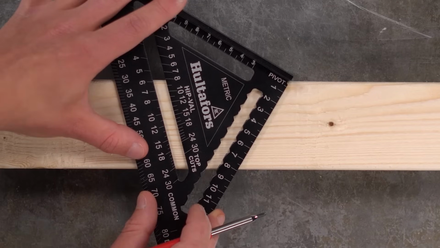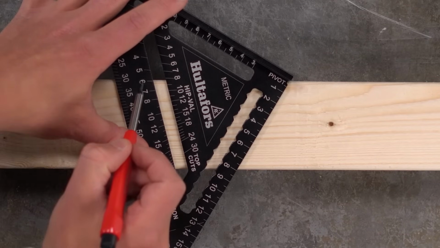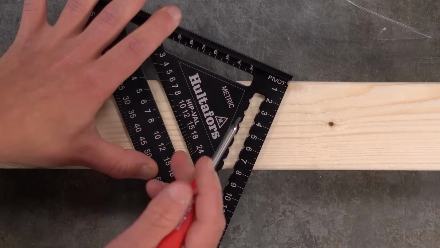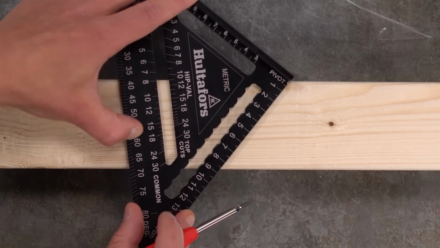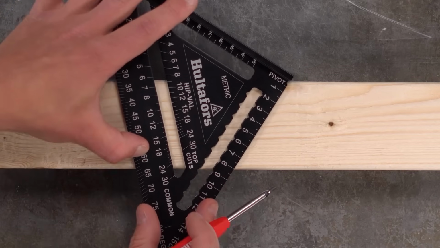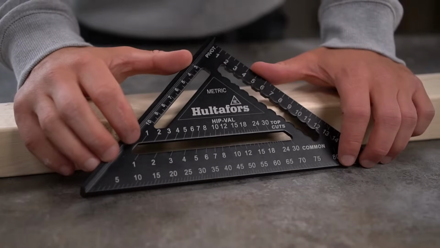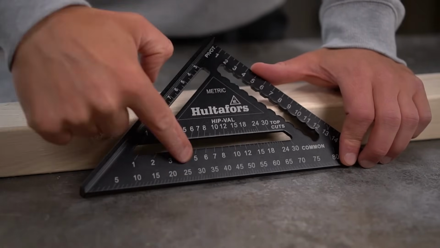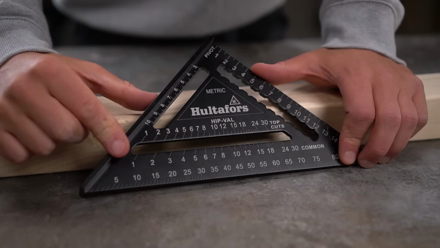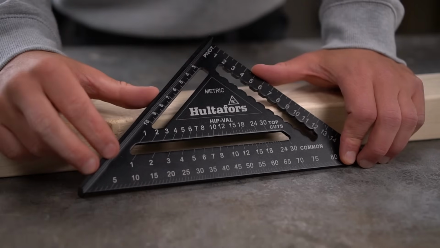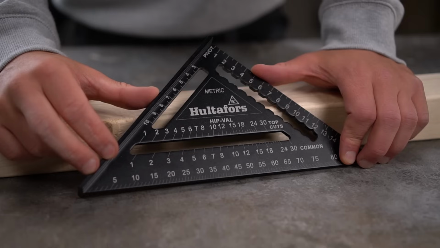It's quite simple. If you cut your common rafters with, say, a 6 on this scale, then you cut the hip rafters with the 6 on this scale. And if you cut your common rafters with the 8 on this scale, you cut the hip rafters with the 8 on this scale, and so on. So, to summarize, this scale is for drawing angles, but they are measured in decimeter per meter instead of degrees. And the top scale is used for translating the angle of a common rafter into the correct angle for a hip or a valley rafter.